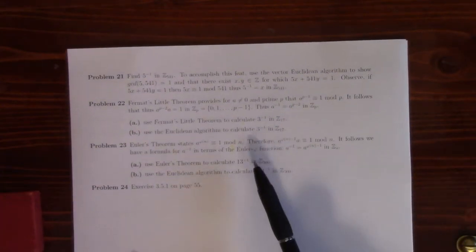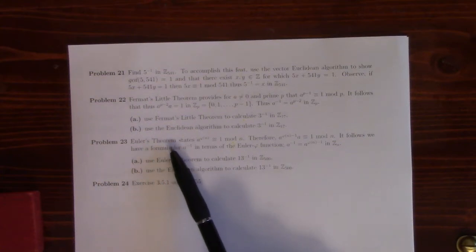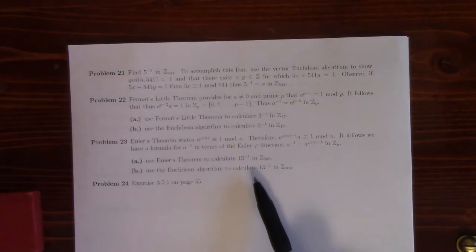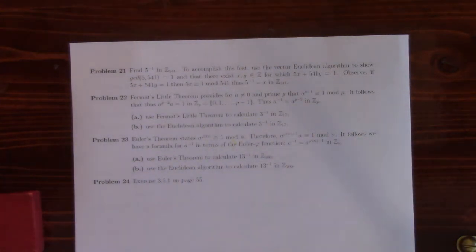You got choices. And similarly, problem 23 intends to help you to understand more how Euler's theorem is also similarly useful, and to contrast that to using the Euclidean algorithm for your computation. And then I've assigned exercise 3.5.1 on page 55, which I don't know where my book is. Sorry guys, I don't have anything to say about that.